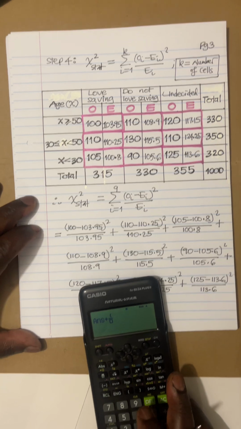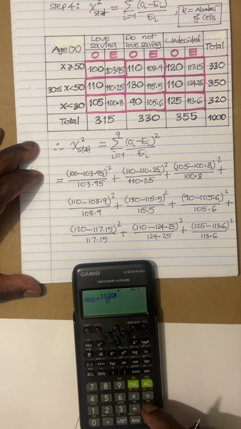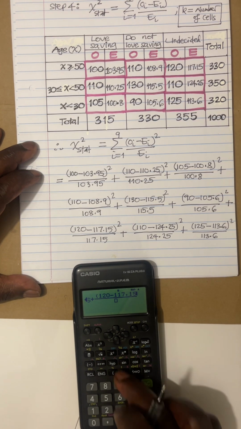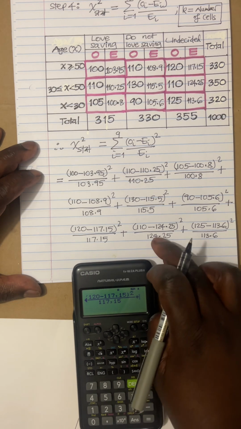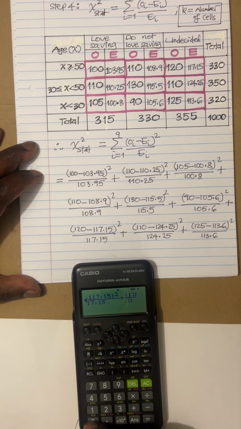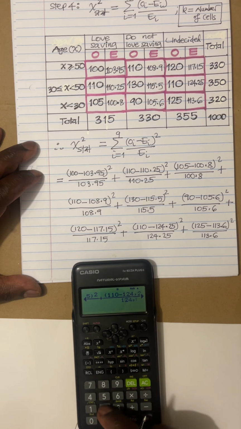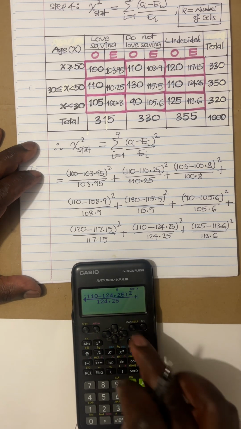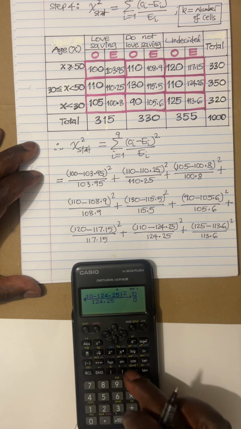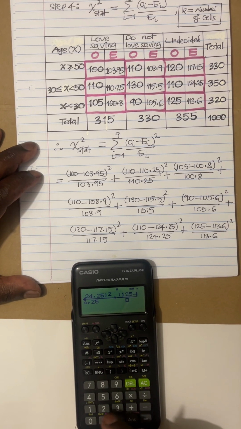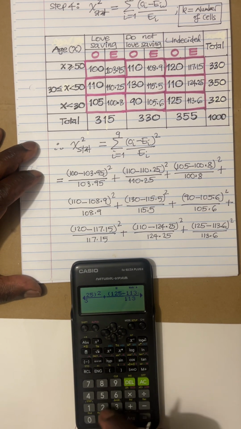If I move this up so you're able to see what I'm doing, I'm now on the last part. 120 minus 117.15 all squared divided by 117.15, plus 110 minus 124.25 all squared divided by 124.25, and then plus the last part, 125 minus 113.6 all squared divided by 113.6.